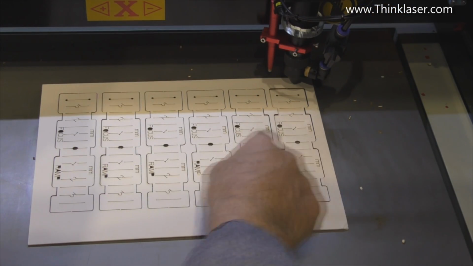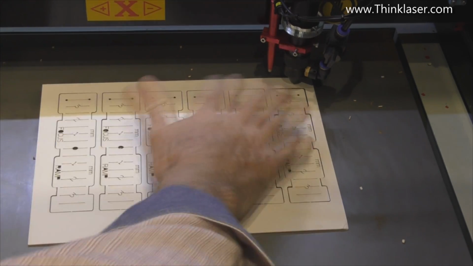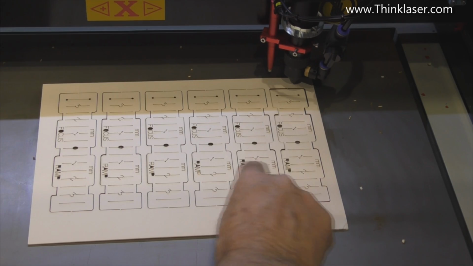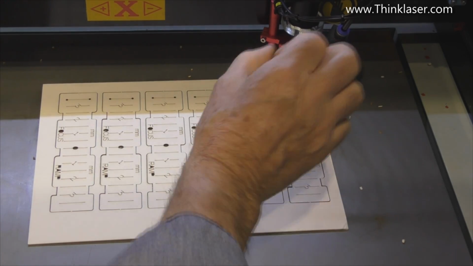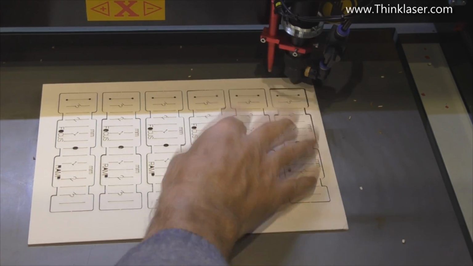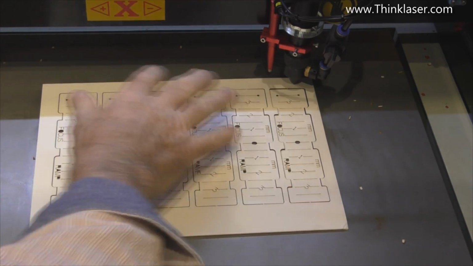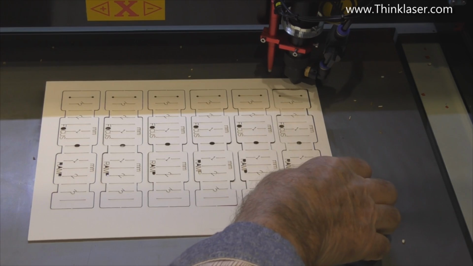There is a bit of misting on that surface there. These lines look as though they're a little bit brown on either side, but that's where the smoke has actually blown back onto the surface of the lines and made them shadowy.